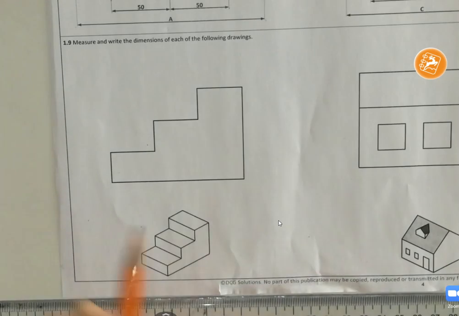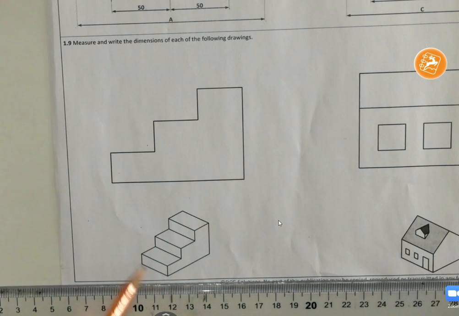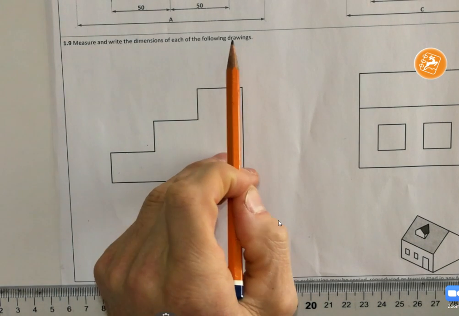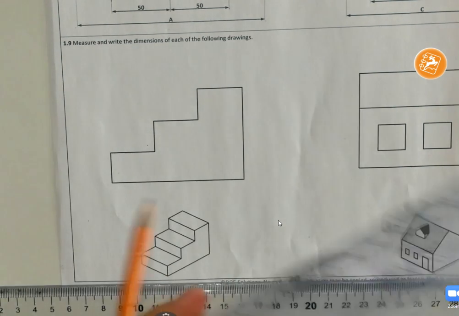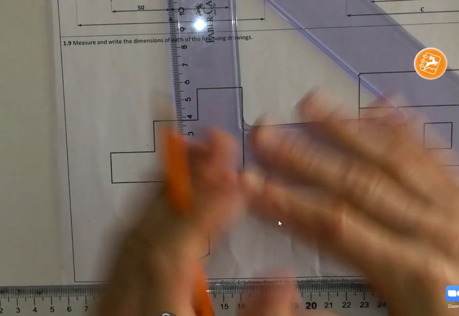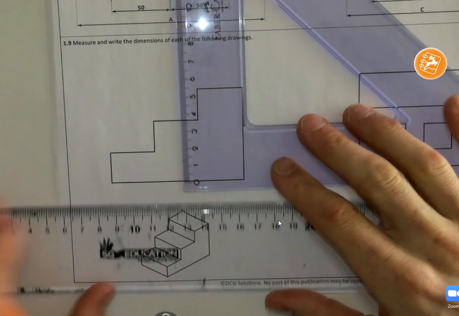So what we have here is a 2D of this shape here. Our shape that we're looking at here is just a very simple number of steps. It says to measure and write down the dimension of each of the following drawings. So we need to dimension. In order to dimension, we need a set square. So I'm just going to bring my set square here and have a look at this.